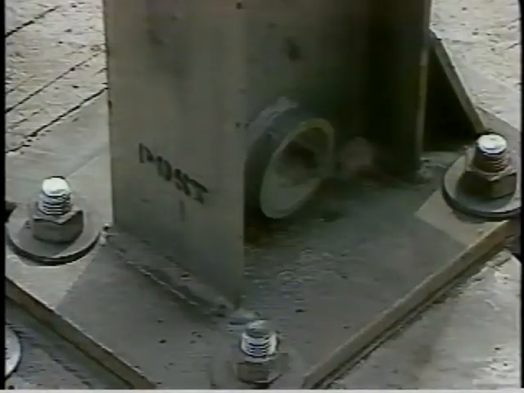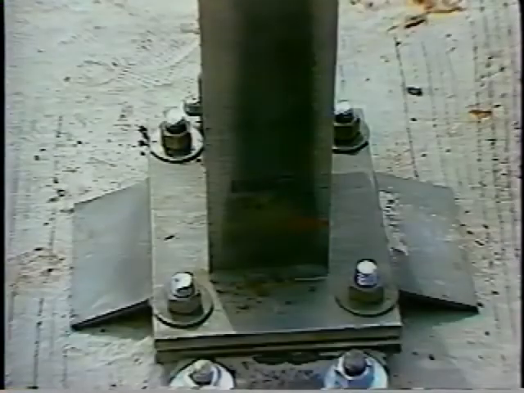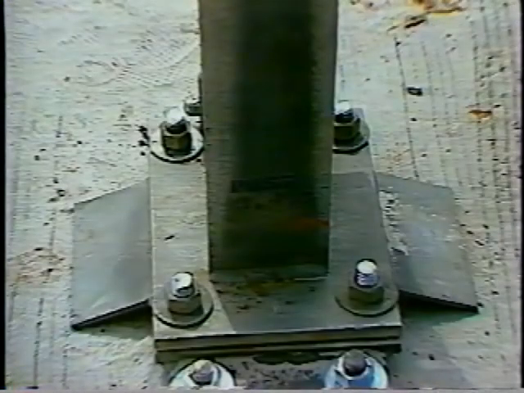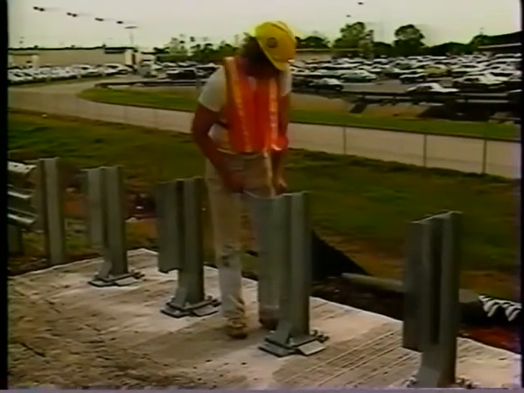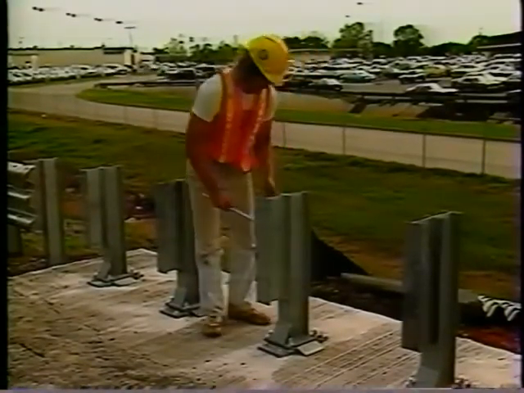Posts 1 and 2 are similar, except for the cable hole in post 1. Posts 3, 4, and 5 are different from posts 1 and 2 and must be positioned accordingly. Next, attach a blockout with the 2 hex head bolts and nuts called for and tighten firmly.